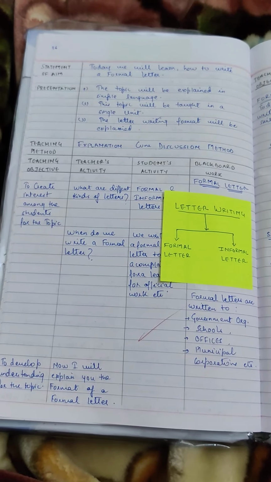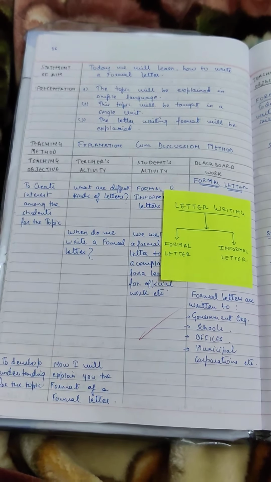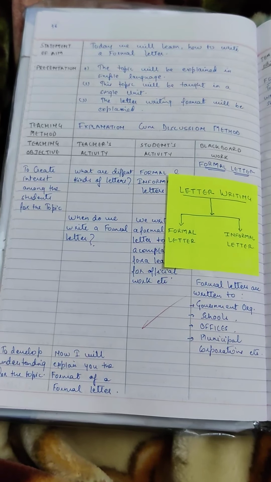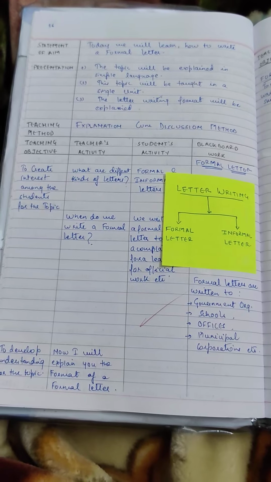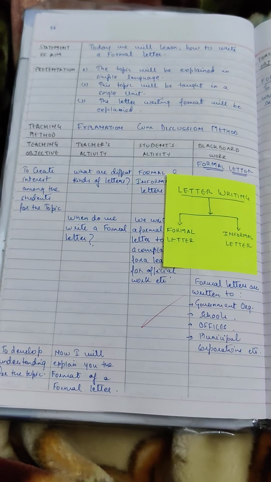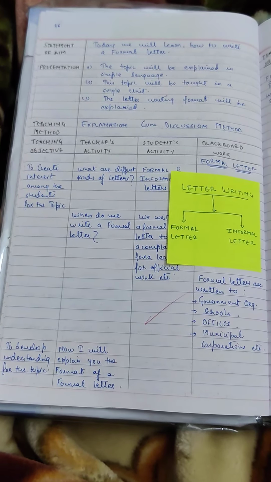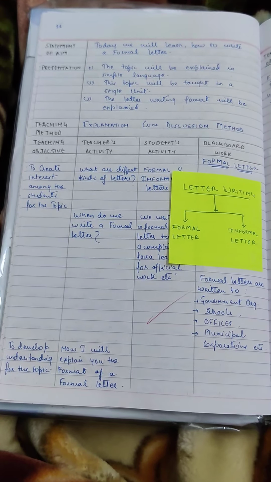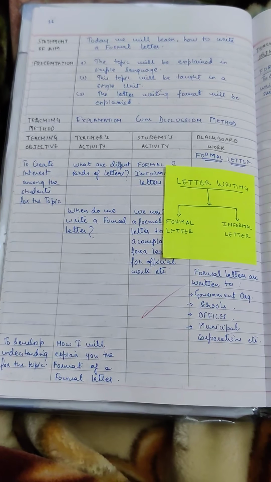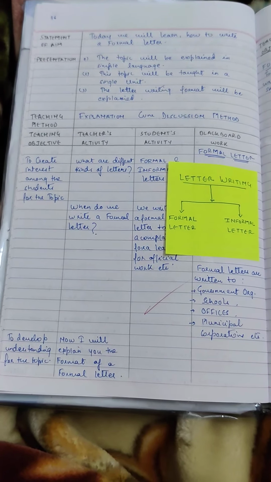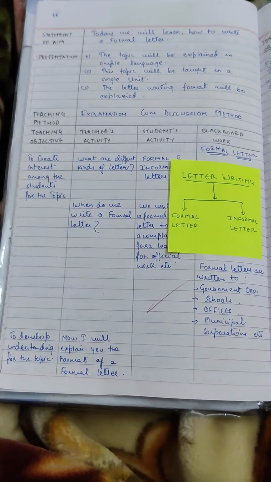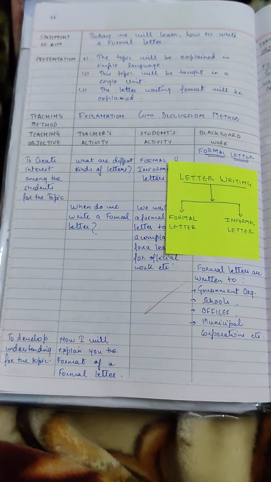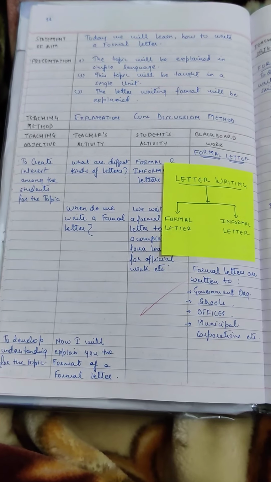Then there are 4 headings. As we are completing this in single unit, you don't have to write unit 1 or unit 2. There are 4 columns: teaching objective, teacher's activity, student activity, blackboard work. Whenever we are starting the explanation, always write the heading on the blackboard column. Like I've written formal letter. You can stick a miniature over here. Teaching objective is to create interest among the students for the topic.